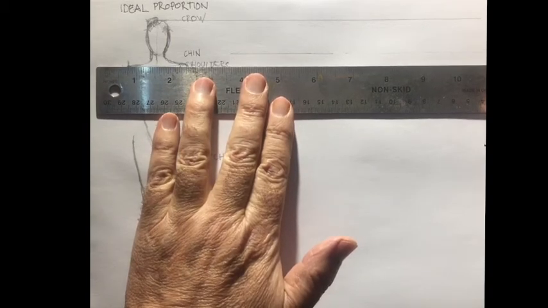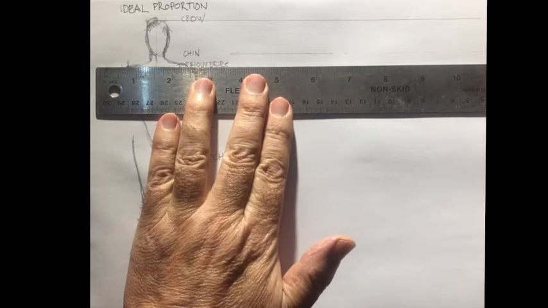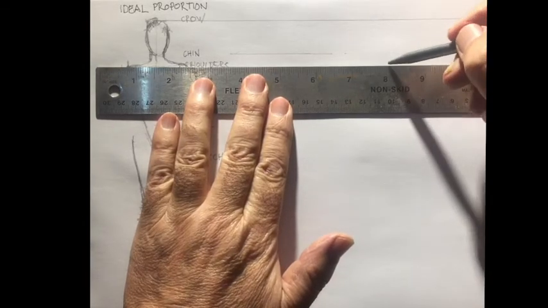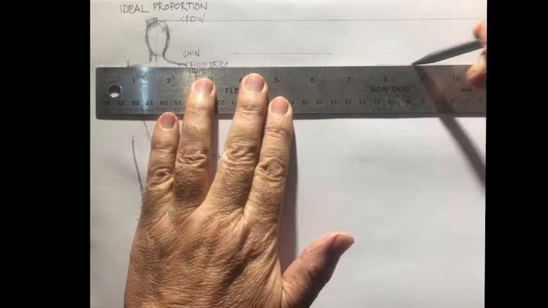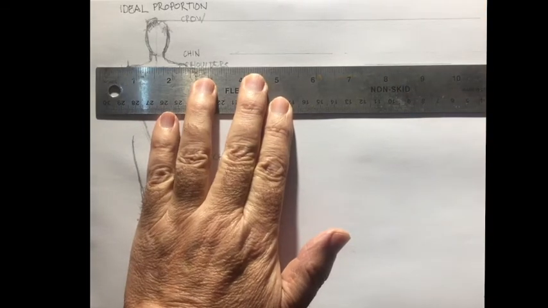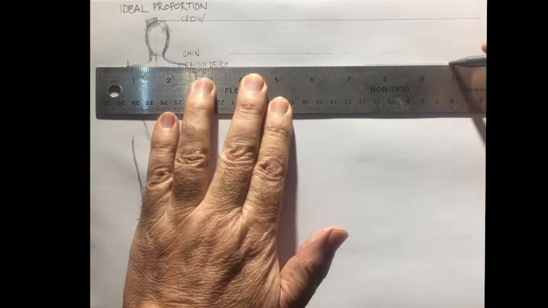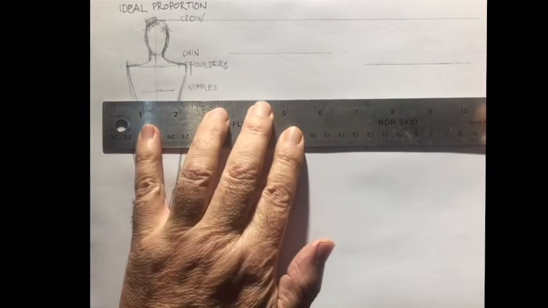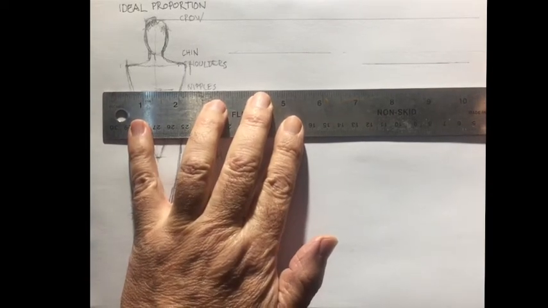Then the shoulders, which are really important in this one, in the second drawing. Just check that it's on my page. It looks like it is. It's on the camera, like that.